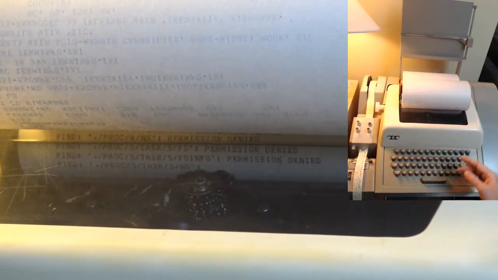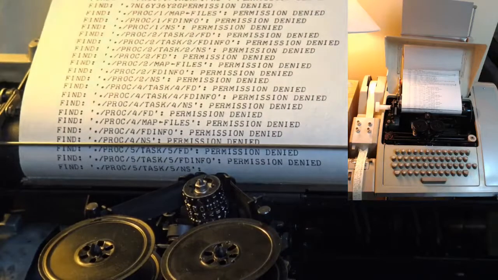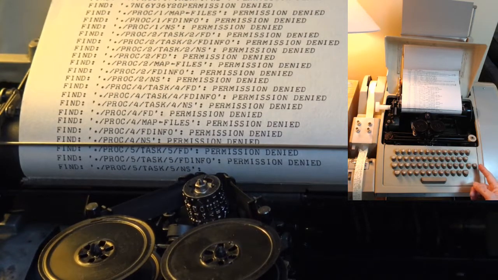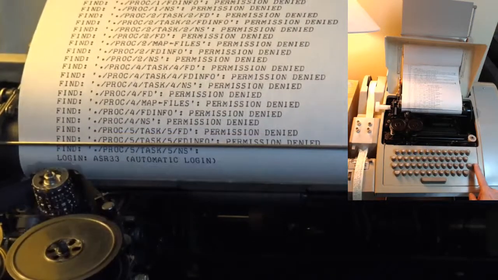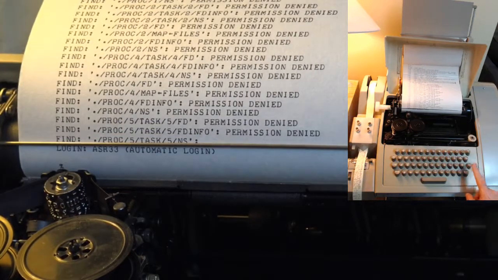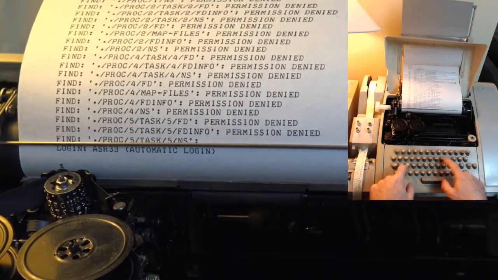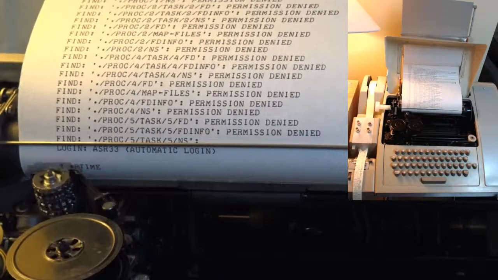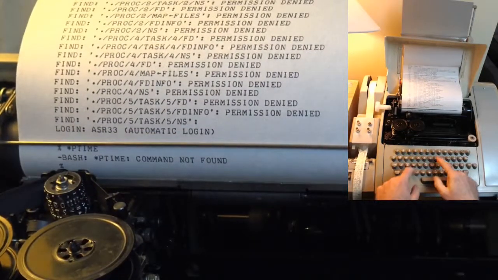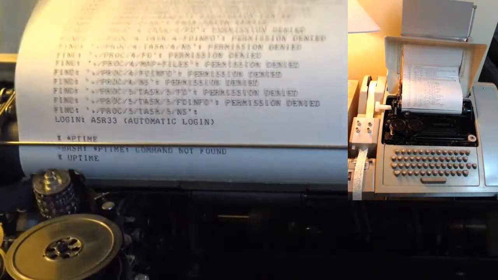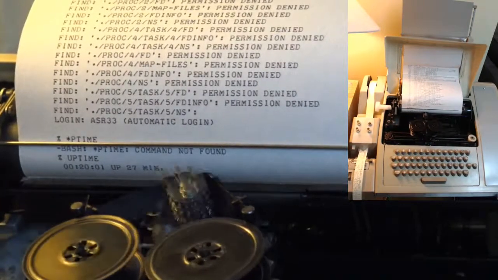Okay, let's go back to basics here. I'm going to completely reset this thing because it takes forever. I can't tell how long that listing of find is going to take. And I've programmed it so that holding the break key down for a long time completely resets the system. It doesn't restart the host.